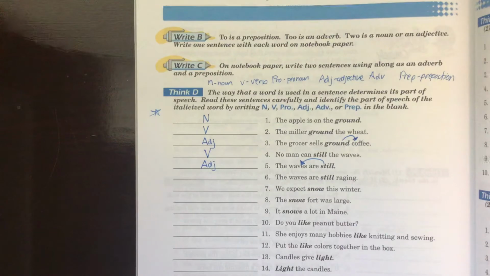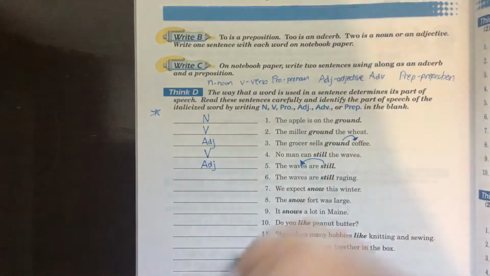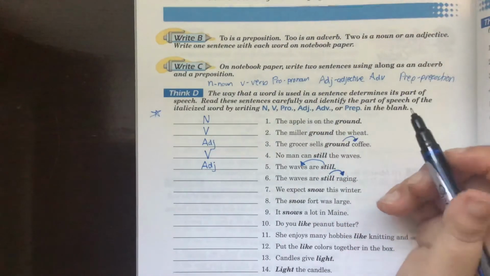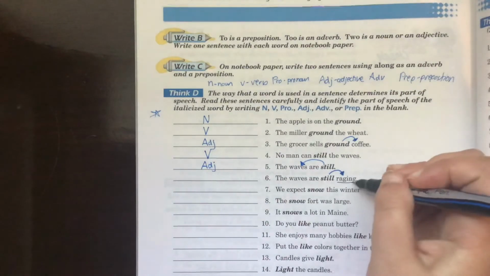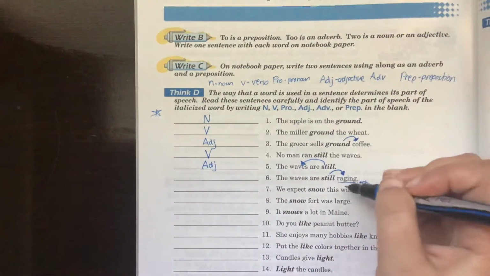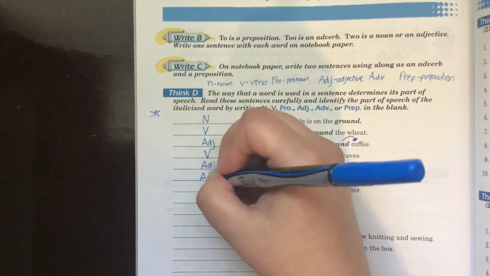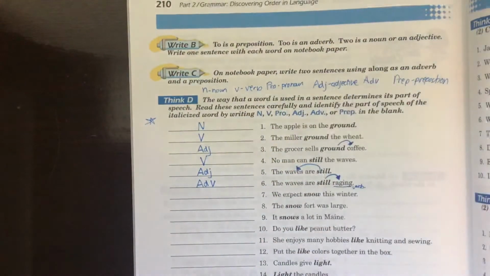Next, the waves are still raging. What's still describing in this case? Because it's not a person, place, or thing, and it's not an action. It's describing raging. When are they raging? They're still raging. They keep on raging. Raging is a verb. So if it's describing a verb, what part of the sentence is it? Do you know? I do. It's an adverb. ADV, adverb, because it's describing a verb. Wow, look at that. Super, super tricky.